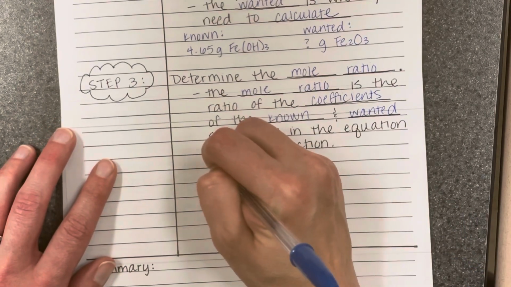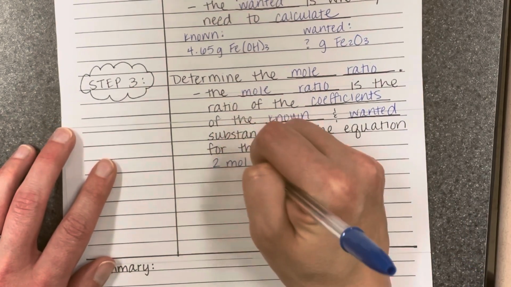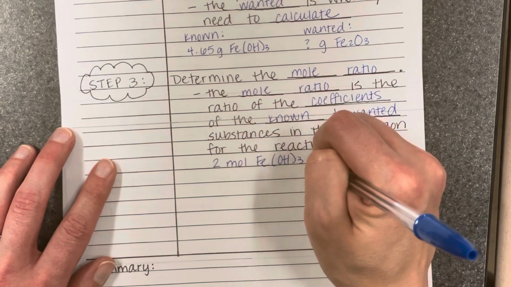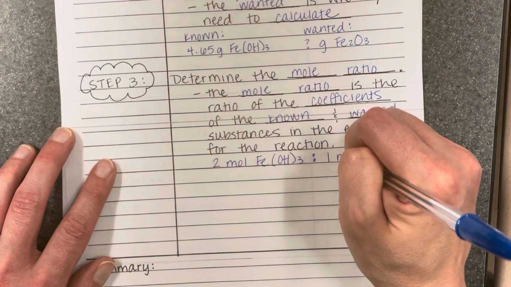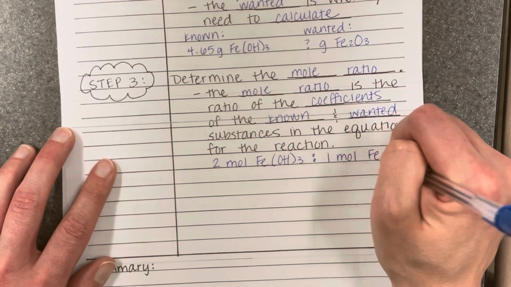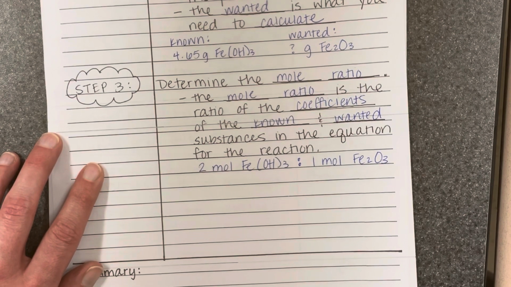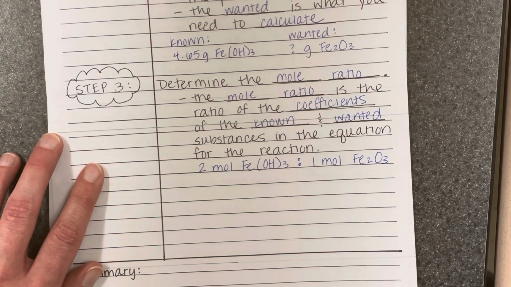For every 2 moles of Fe(OH)3 that react, we're going to end up with 1 mole of Fe2O3. That's our mole ratio. So the mole ratio is simply the ratio of the coefficients of the known and wanted substance in the chemical equation.